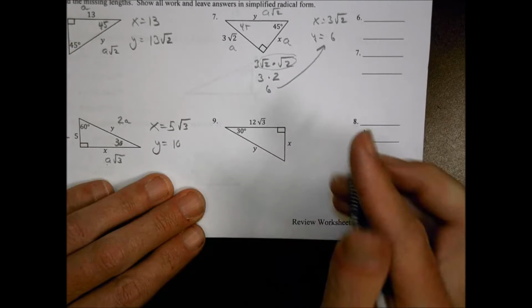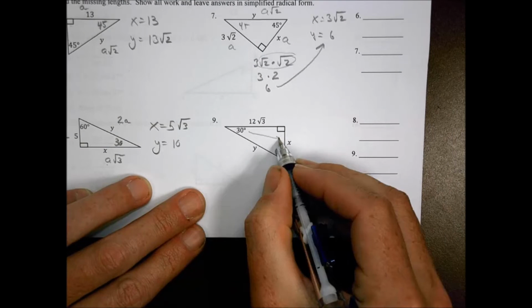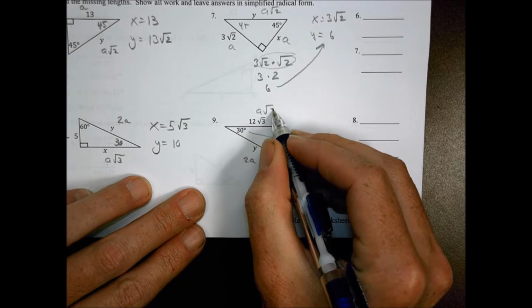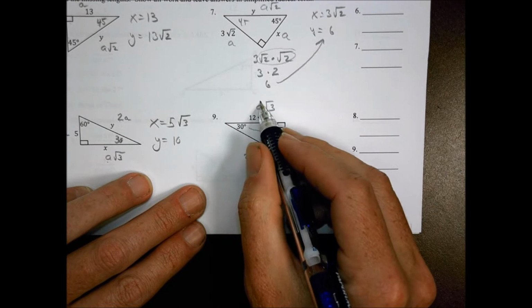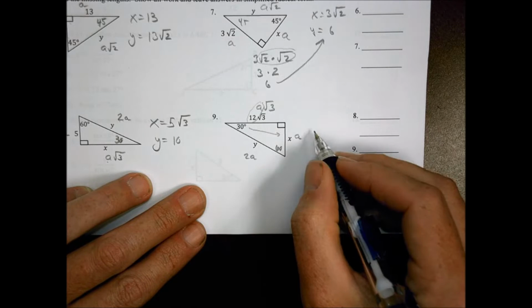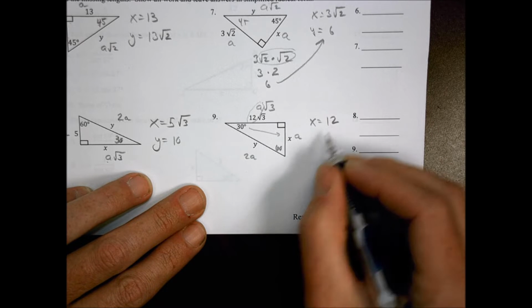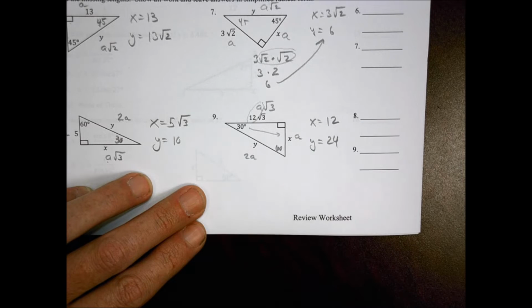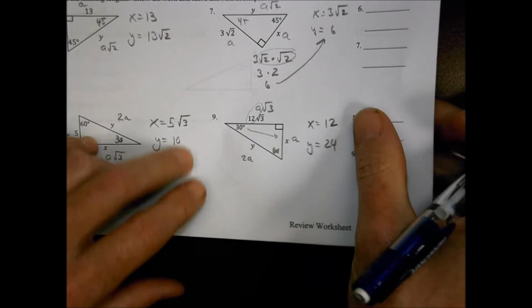Alright, moving over here, here's 60. So this becomes my A value, this becomes my 2a, and this becomes my A root 3. So noticing here, it gave me my A value, so x is equal to 12, which makes y equal to 2 times 12, which is 24. And that's what I got there. Turn the page, let's look at number 10.